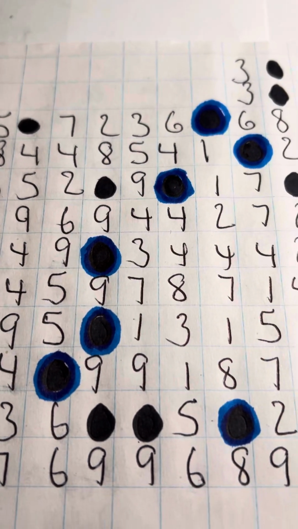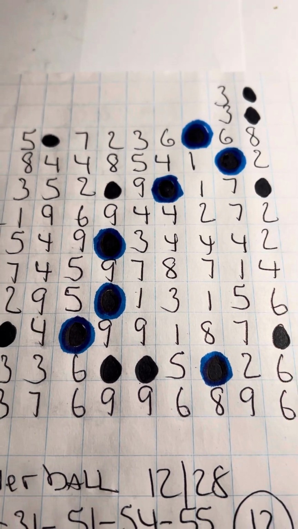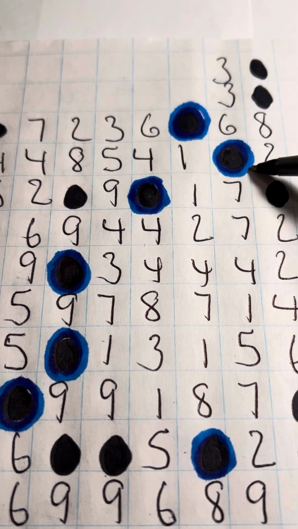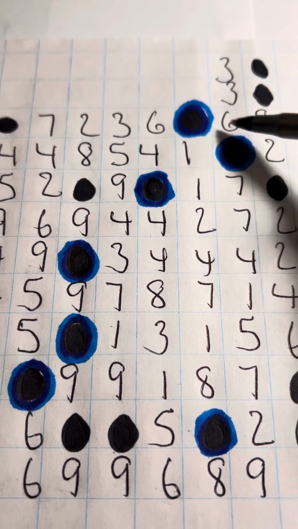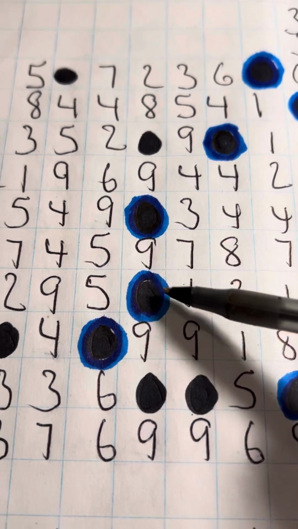But I've eliminated red zeros. I used to do red zeros. I'm not going to do that anymore. I'm just going to highlight these zeros here with the blue around them. These will have 2 winning numbers.